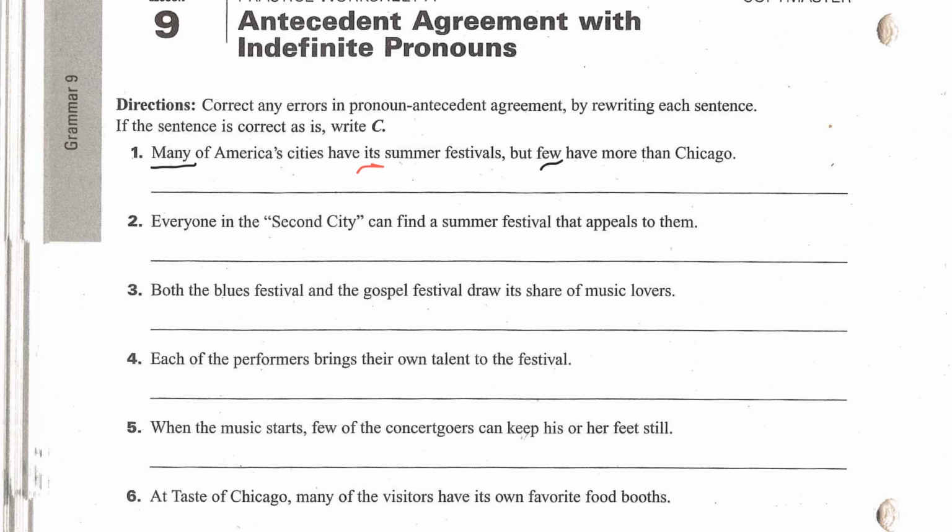Its. If many is plural, its needs to be plural. Many of America's cities have their summer festivals, but few have more than Chicago.